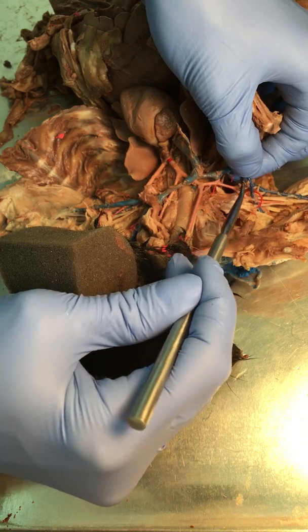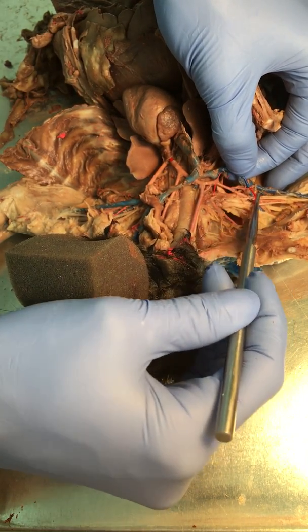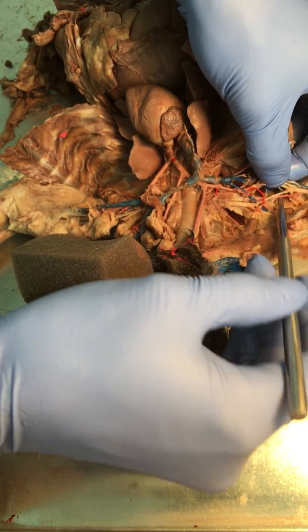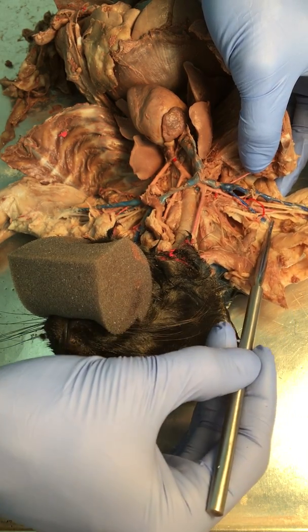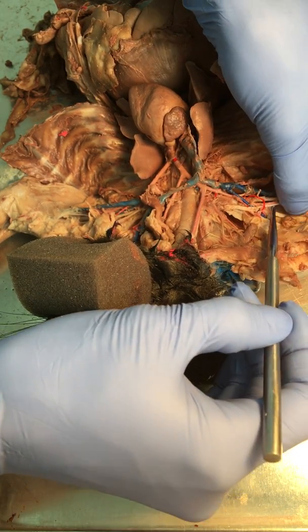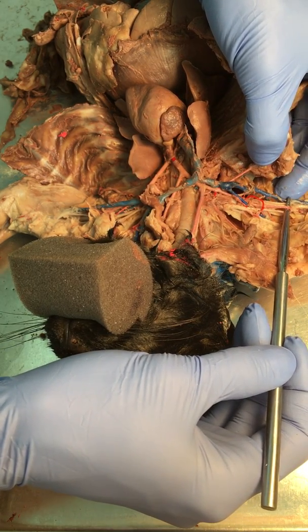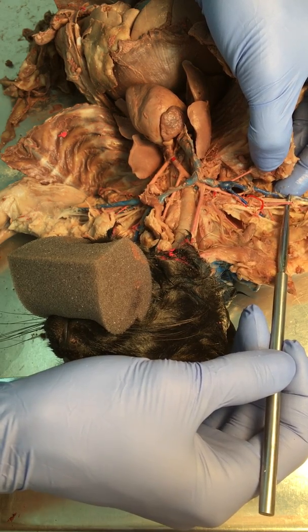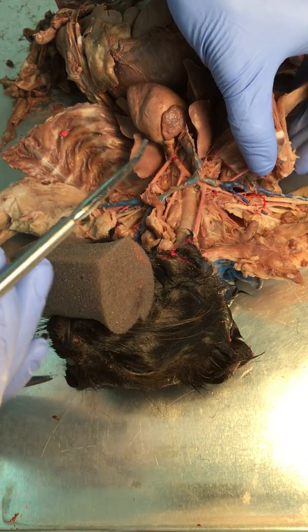Let me clean this up a little bit here. So this part where it's kind of in the armpit is going to be axillary. And then once you get down here into the arm, you can kind of see where this musculature starts right here. We dug this out. So this part of the vessel right here that's in the actual arm would be brachial. Okay? So we went over those.